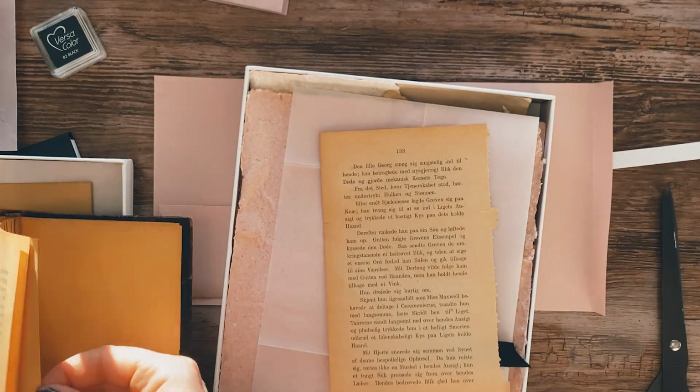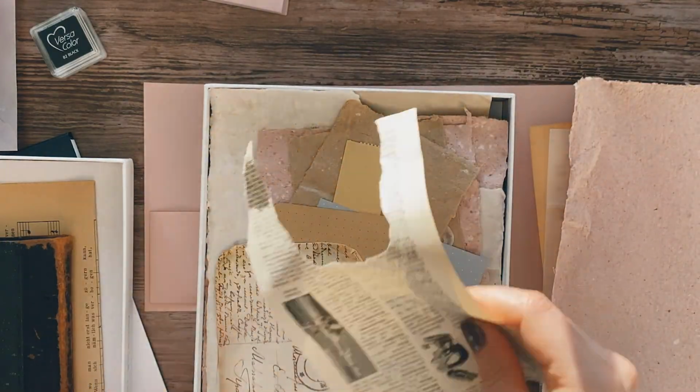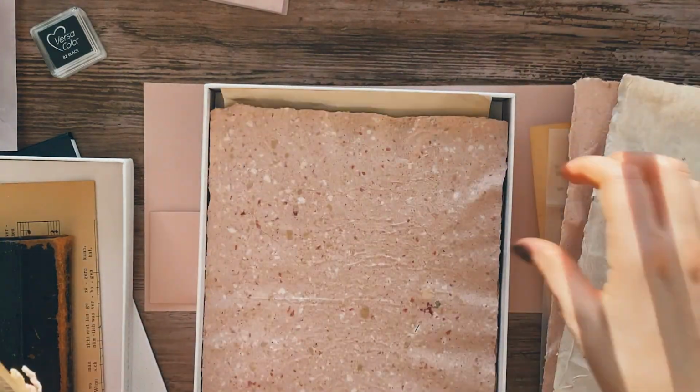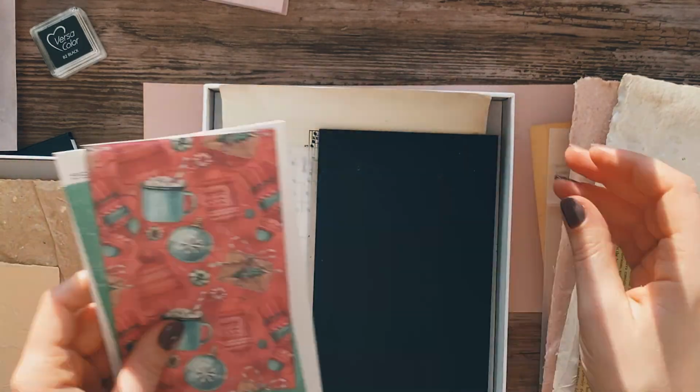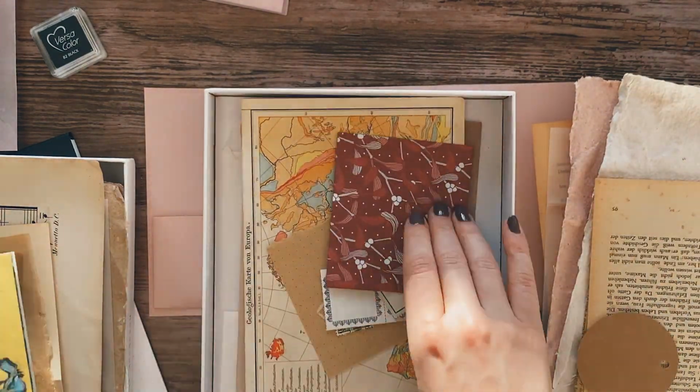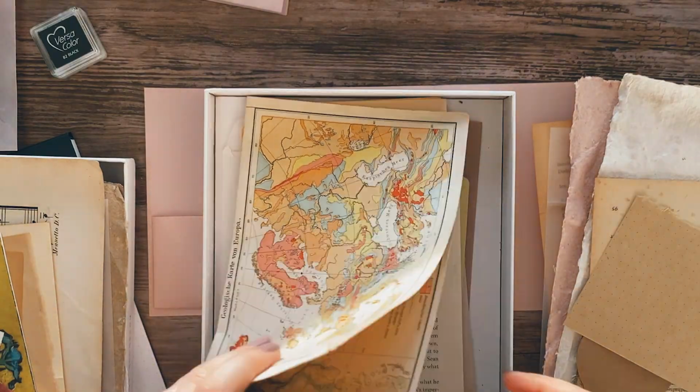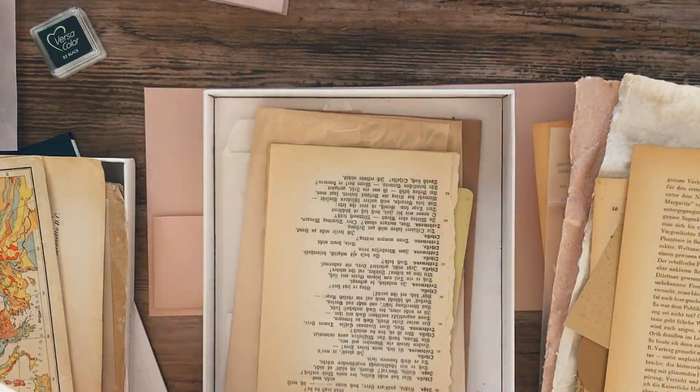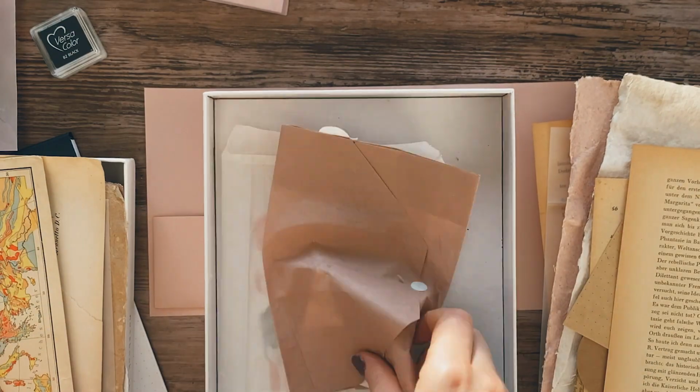It can be ripped out pages from old books, or it can be notepad sheets, decorative paper, cutouts from magazines, even printed out pictures, cutouts from newspapers, anything really. And if you're into drawing or painting, then your pen pal might really appreciate a little drawing or painting from you. I think this is also a really personal touch.